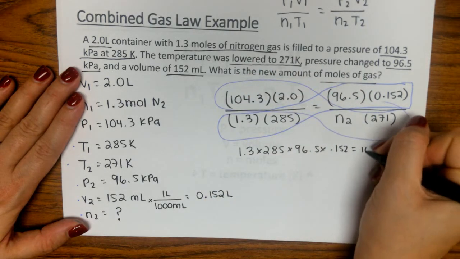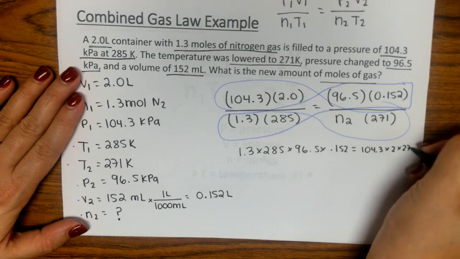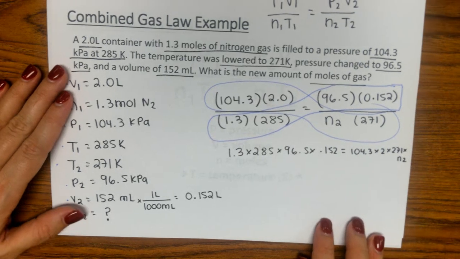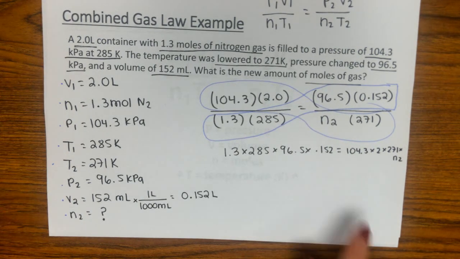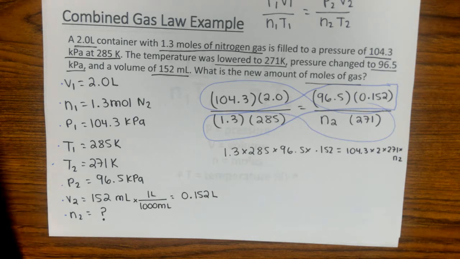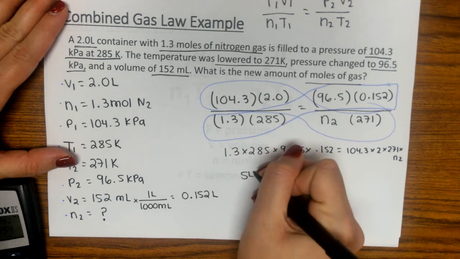So, 104.3 times 2 times 271 times N2. Running out of space. But just make sure you don't forget everything. So I'm going to solve my left side of the equation first. 1.3 times 285 times 96.5 times 1.52. Multiply those all together, and that is 543.